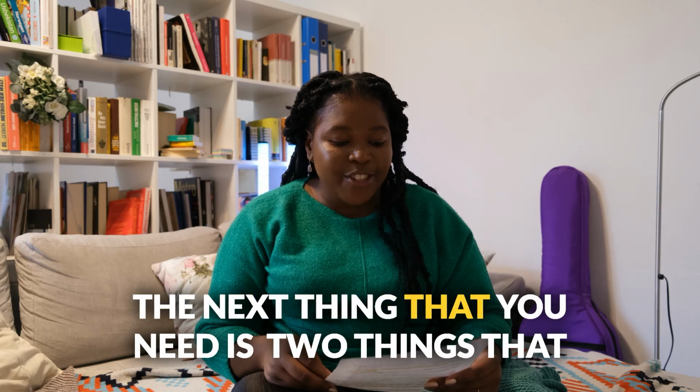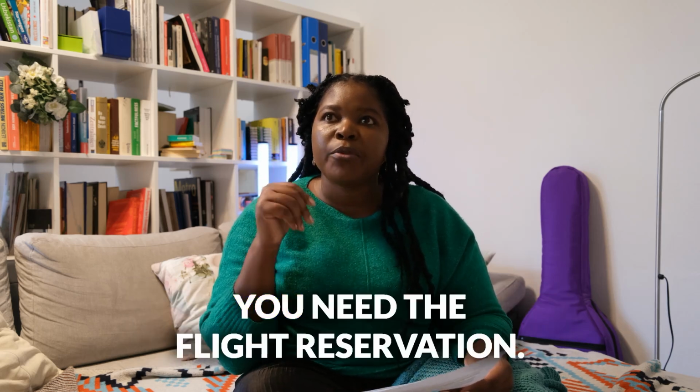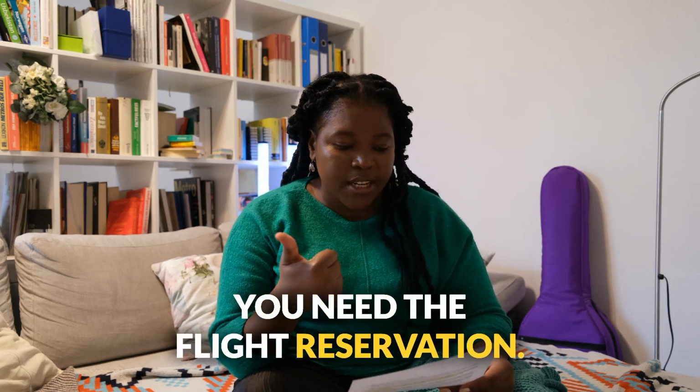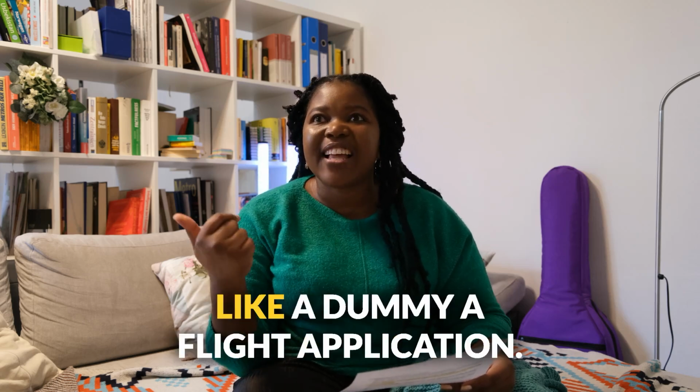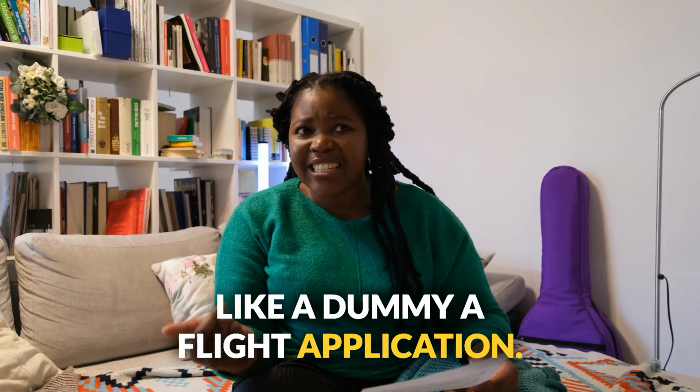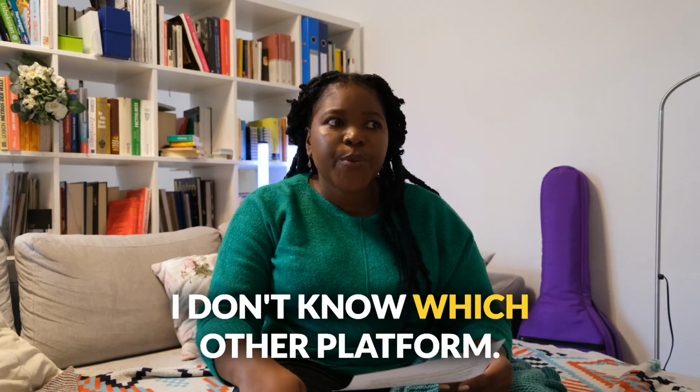The next thing that you need is 2 things that I need to mention here. You need the flight reservation, and this is not a prepaid ticket. You need to make sure that it's just like a dummy flight application. This is found in places like your flight center. I don't know which other platform.